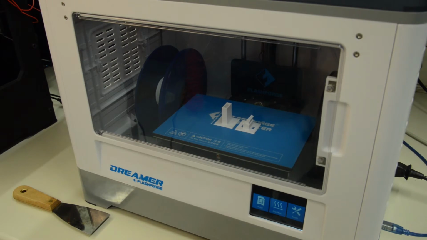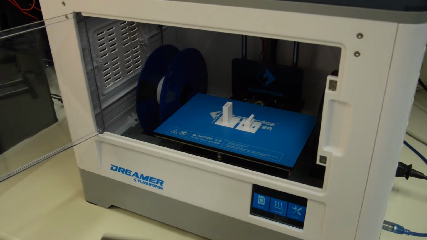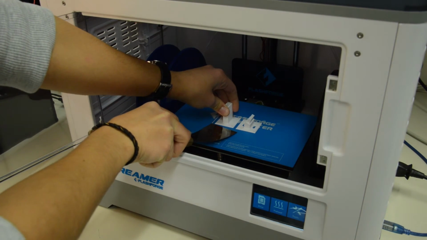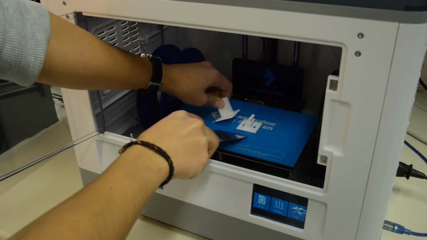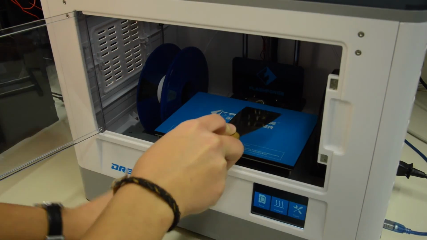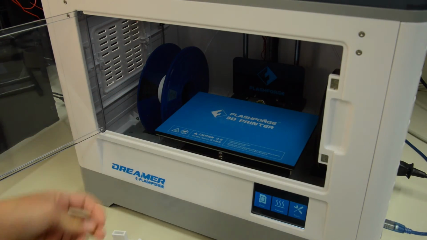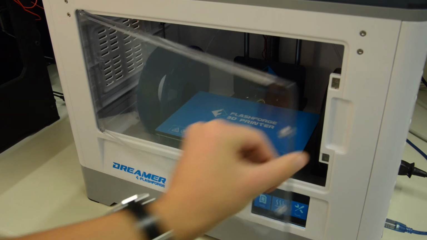When the printing job is finished, remove the parts carefully using the paint scraper. Please be gentle and apply pressure only horizontally rather than downwards to avoid scratching the platform surface. Don't forget to turn off the printer after you are finished.